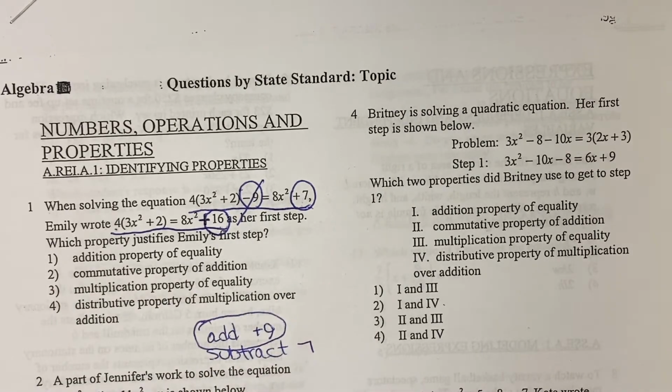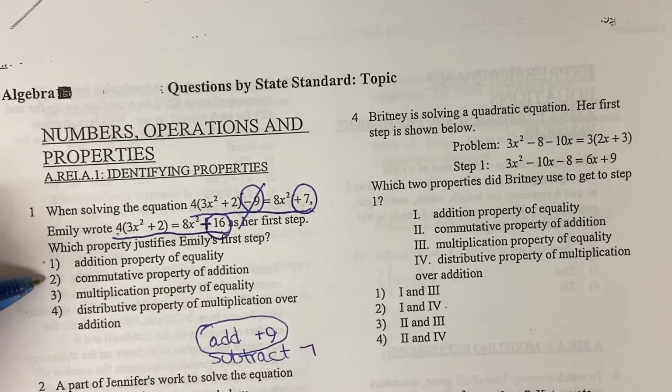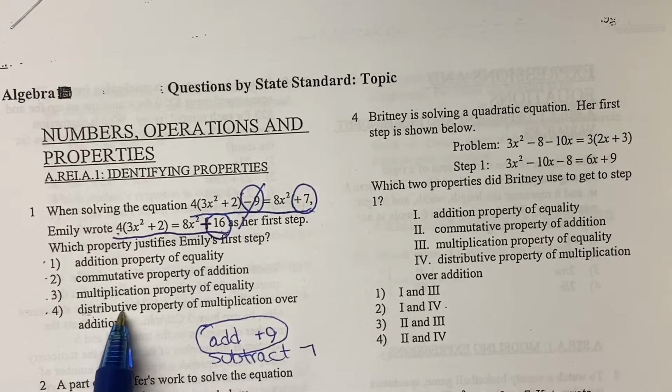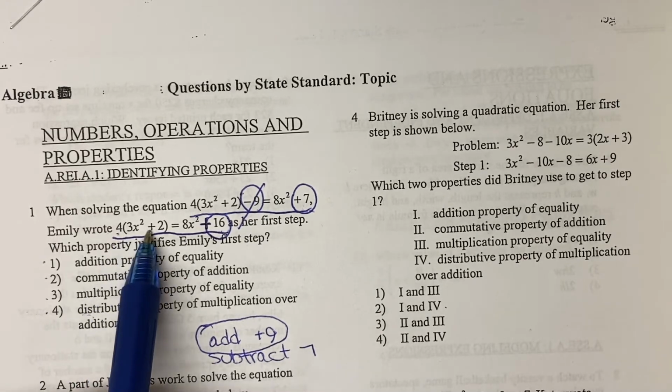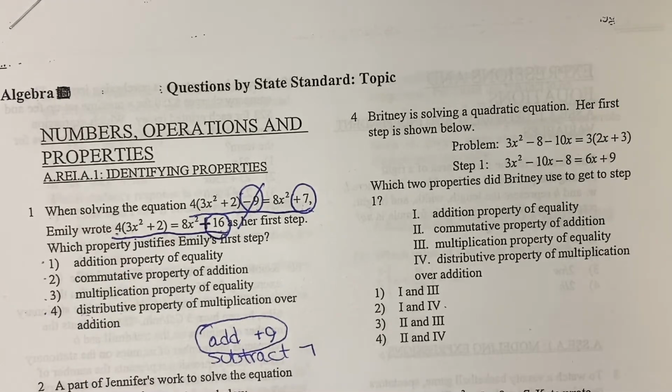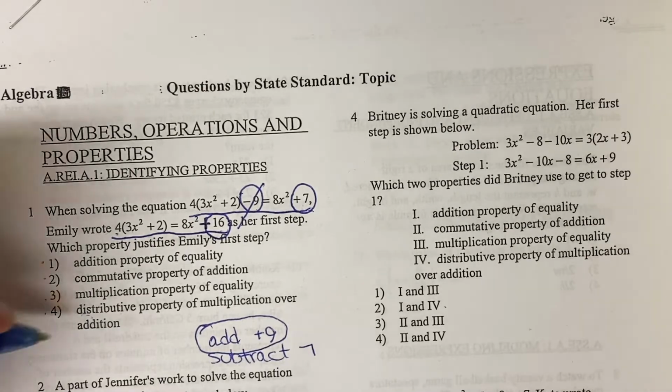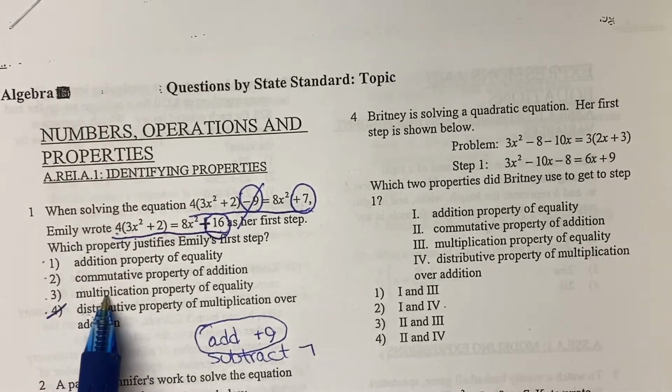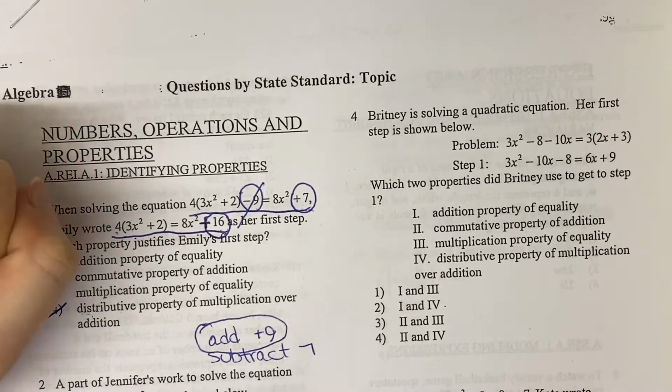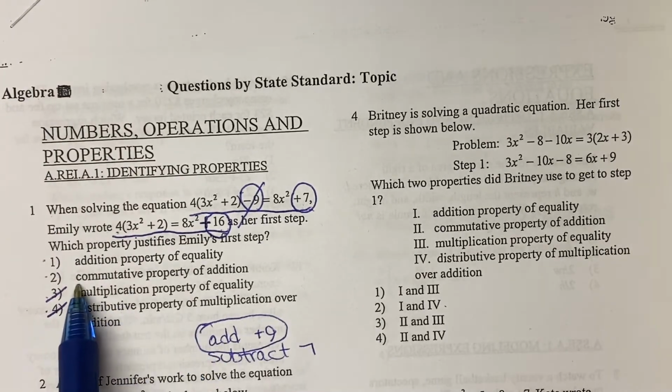So now that we know exactly what happened, we can go and look at our options. Does it make sense that we distributed? No, we didn't distribute the 4. That would be the only option for distribution, and we did not take it. Did we multiply anything? No, we didn't. Did we commute anything?